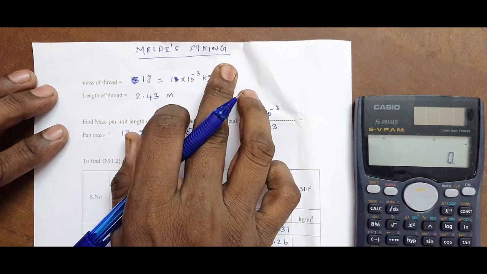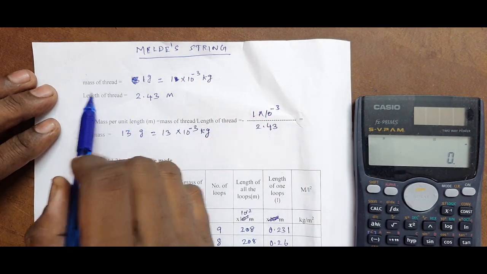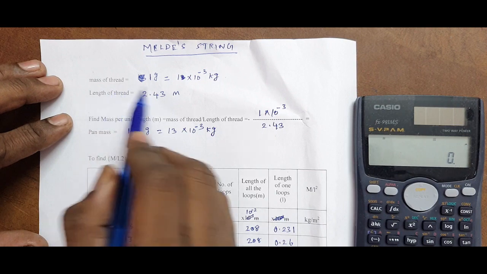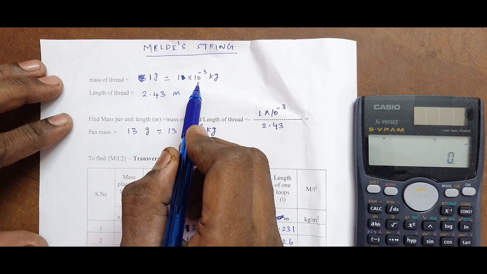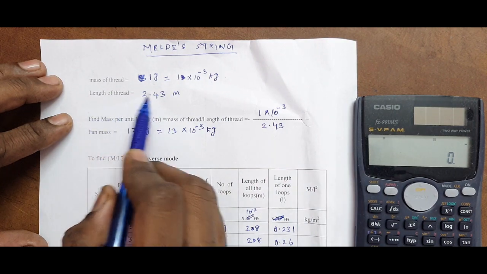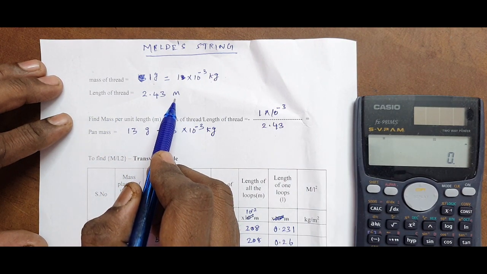Melde's string experiment calculations. First of all, the mass of the thread is 1 gram, converting to kilograms: 1 × 10^-3 kg. The length of the thread is 2.43 meters.